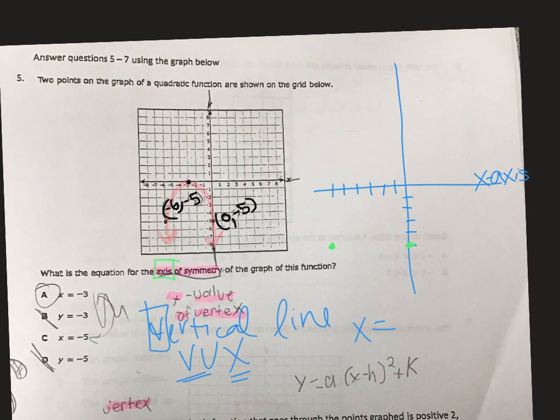All right, so let's count. I'm counting from here to here. That's 1, 2, 3, 4, 5, 6. So the total distance is 6. So that means halfway through would be that line of symmetry. So half of that is 3. So now I'm going to count 3. 1, 2, 3. Right here must be my vertical line of symmetry.